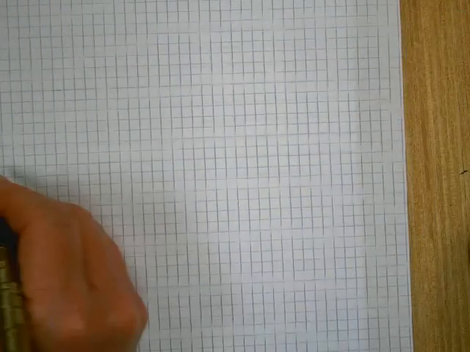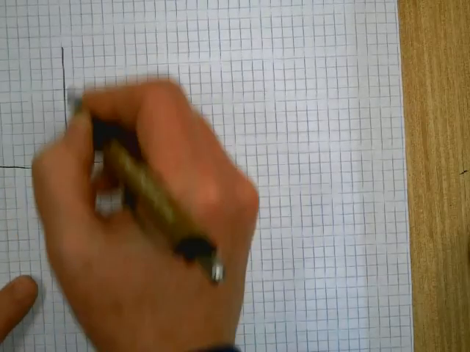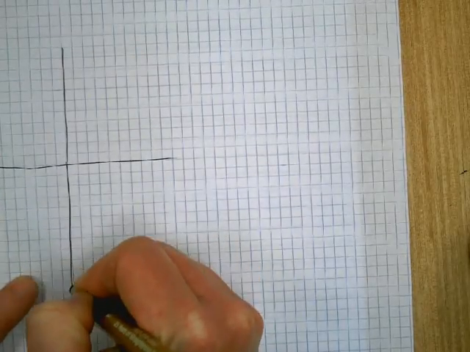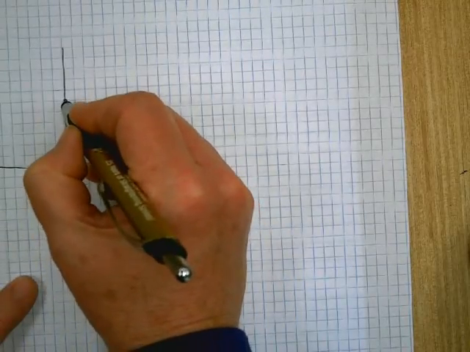24 says graph the line that goes through 0, 6 and has a slope of 1/3. So if it goes through the point 0, 6, that's actually its y-intercept.